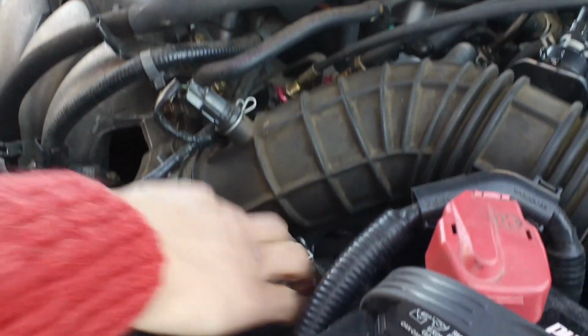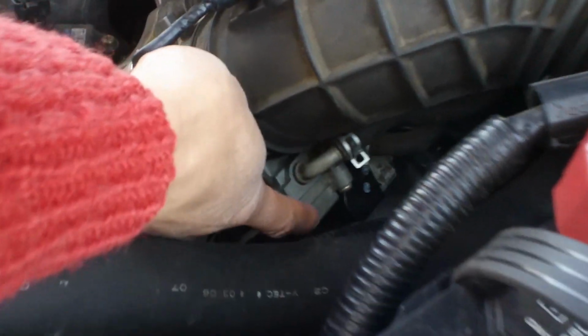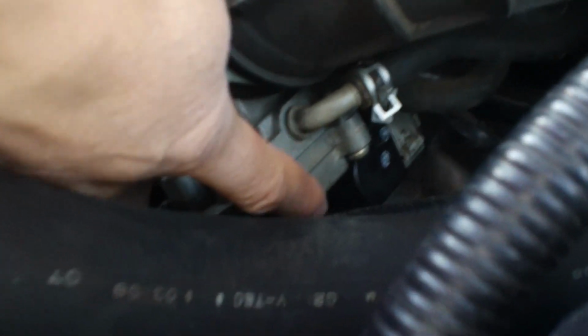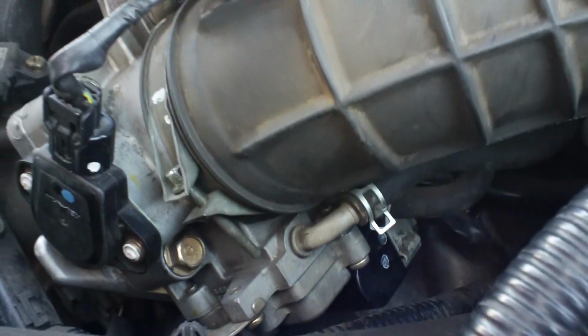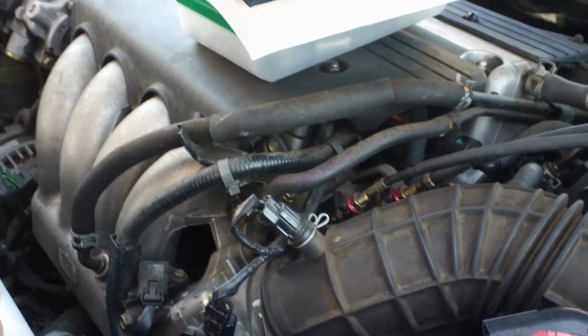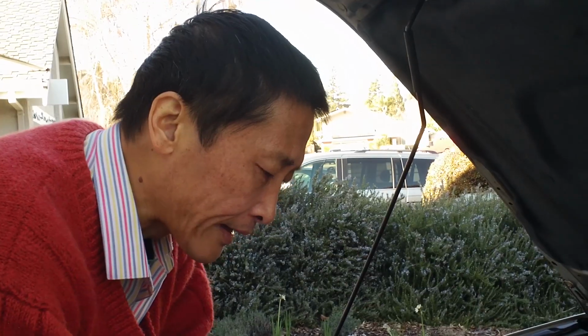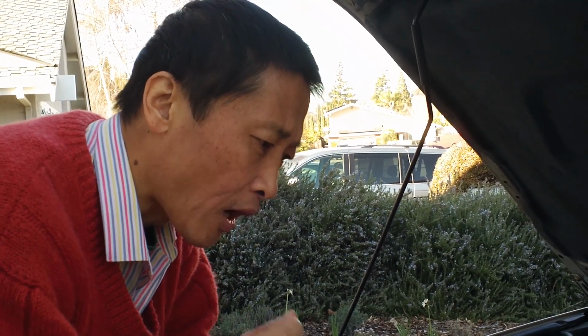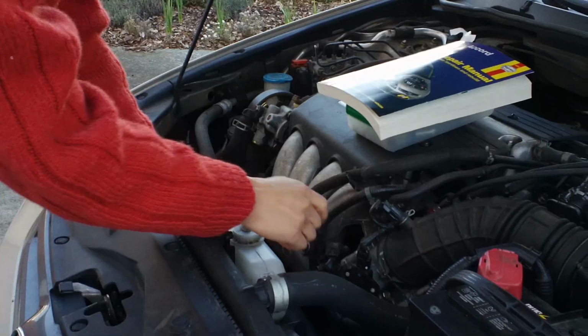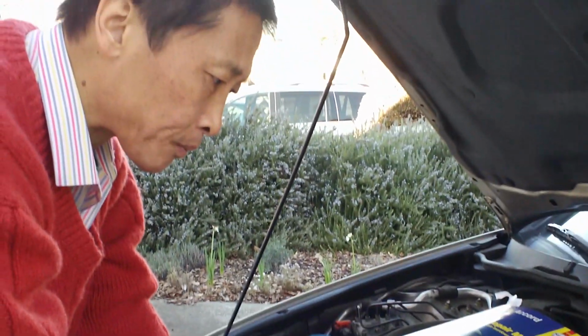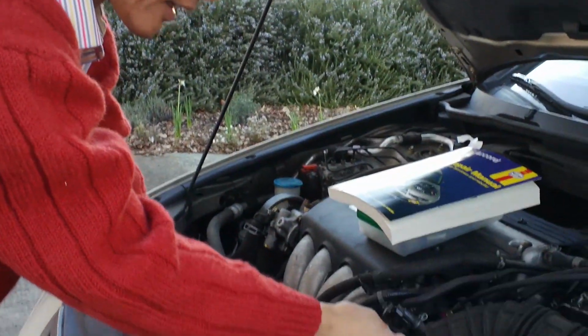This is the unit behind it. This is called the IAC control. That control will control how much air will come in, so the engine still keeps 800 RPM instead of dying. IAC will control how much air will come in when you're not pressing the gas pedal, so that when this throttle plate is closed, you still have some amount of air coming in.